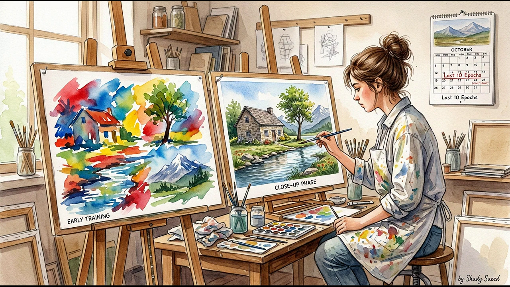It is like an art student who first paints with wild abstract strokes, then in the final days before the exhibition, refines the details with a fine brush.